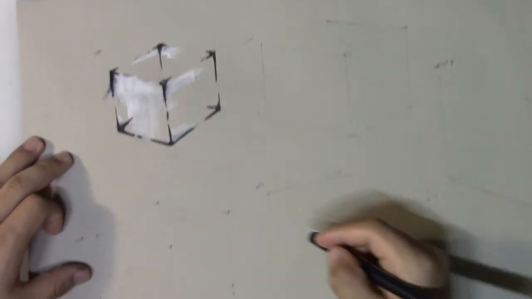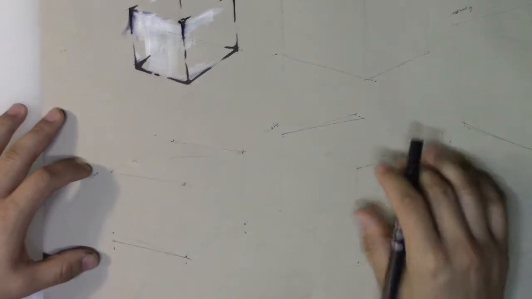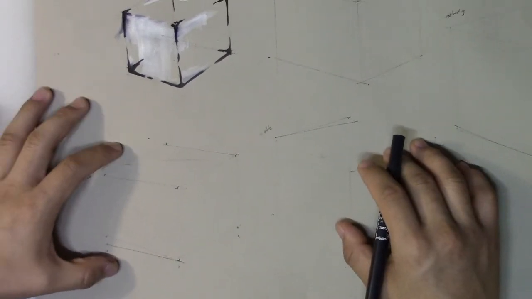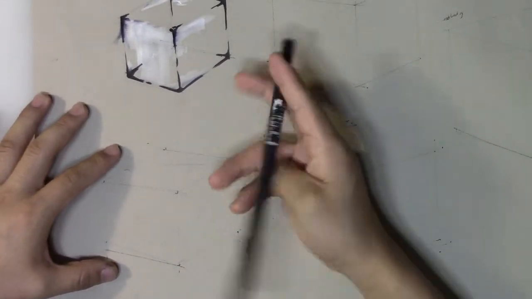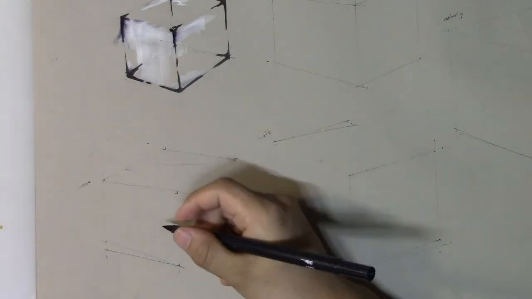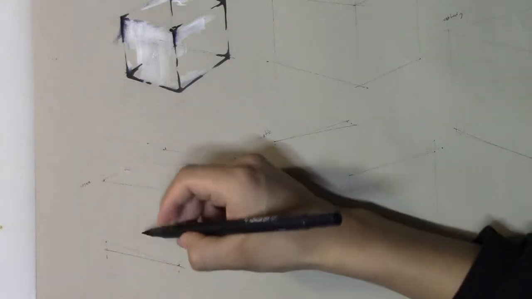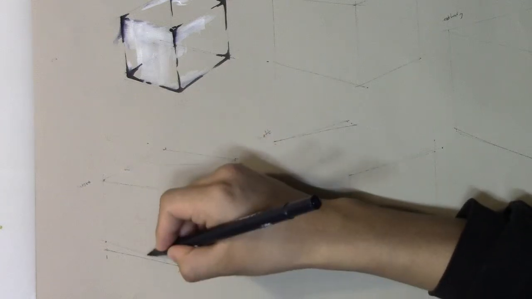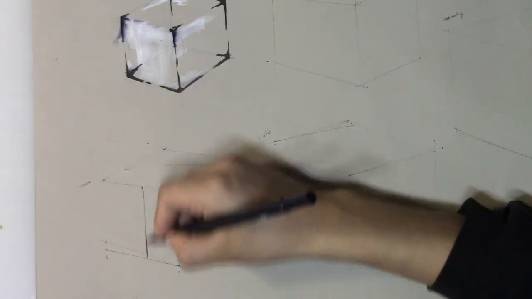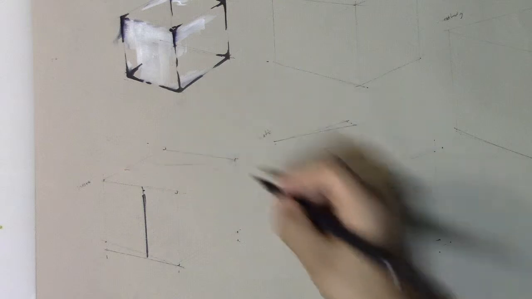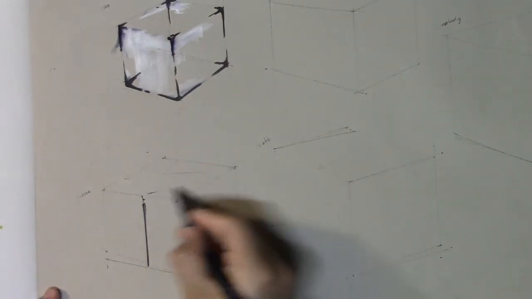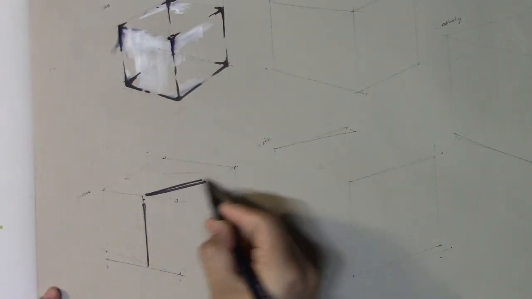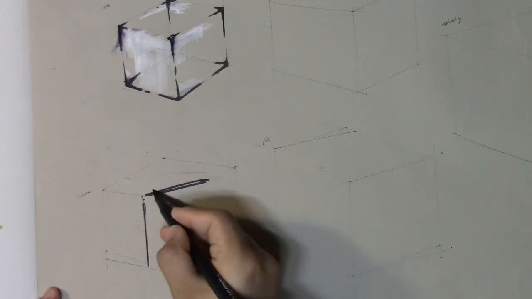Now I'm heading towards my next cube, which would be the chrome. What I'm going to try to suggest are the same elements as what we've gone through. Chrome has a lot of reflection, right? It absorbs the surroundings.